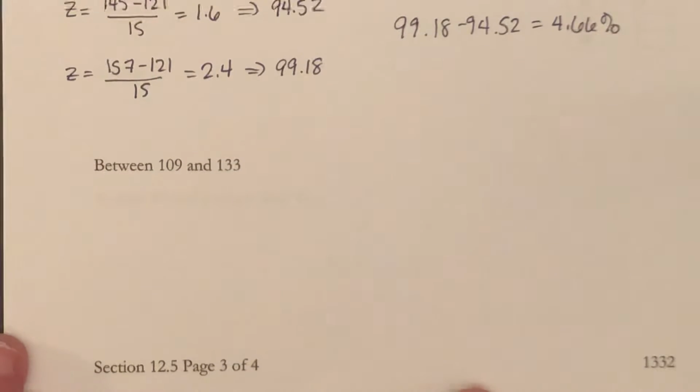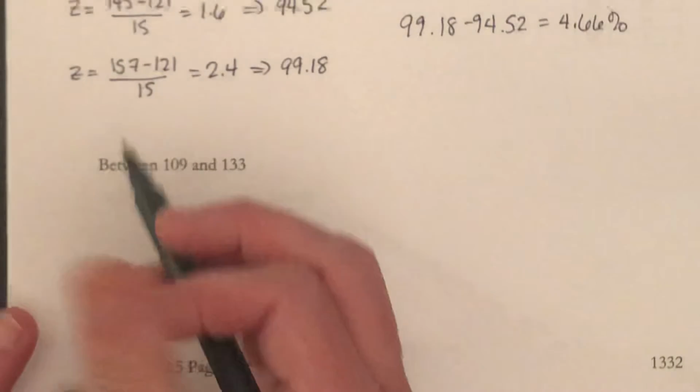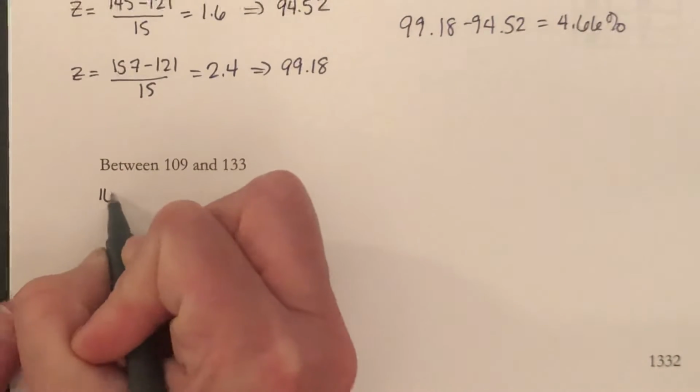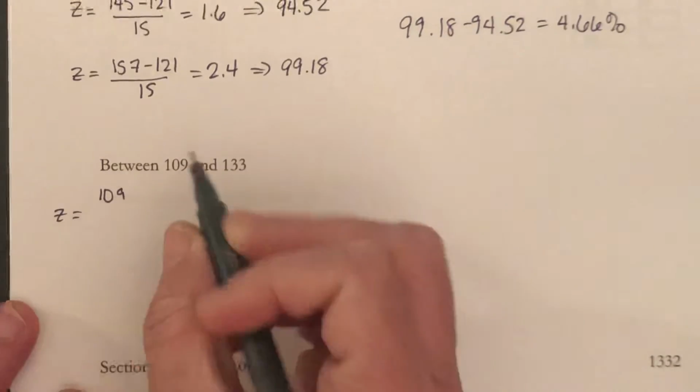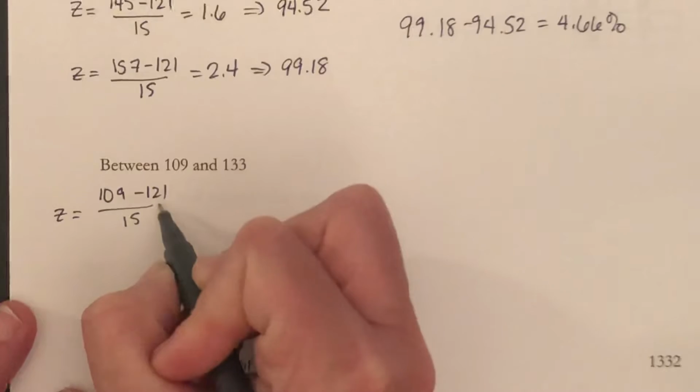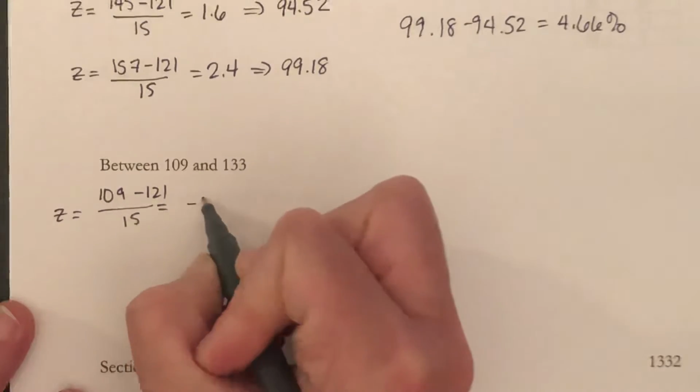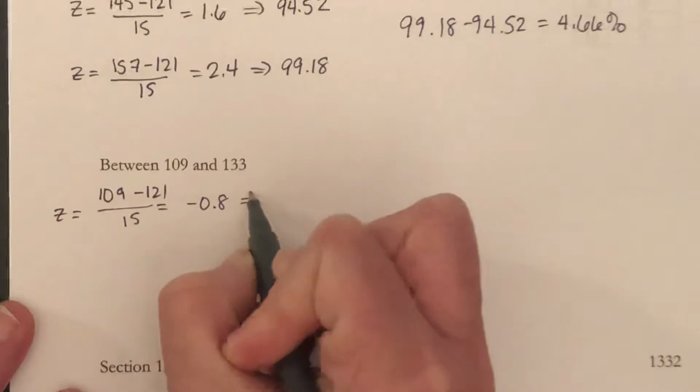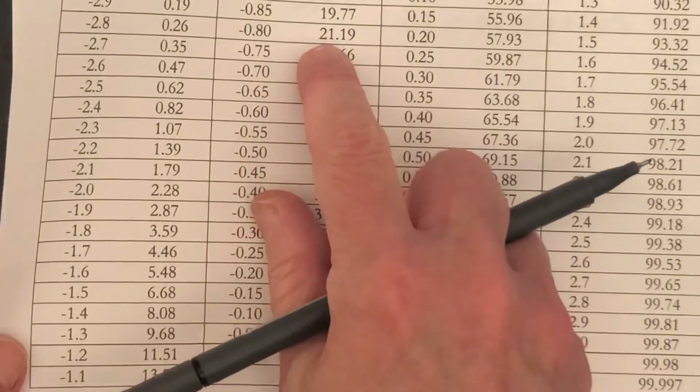All right. Between 109 and 133. 109 minus 121 divided by 15 gives me negative 0.8, and negative 0.8 goes with 21.19.